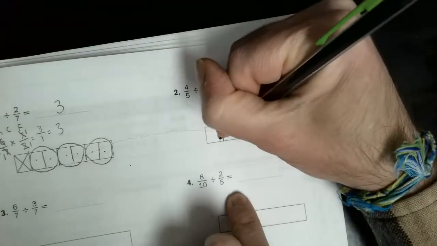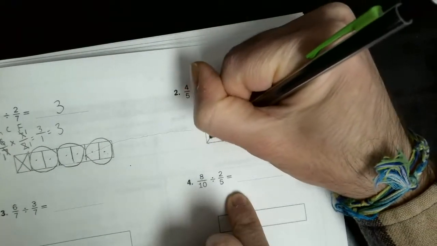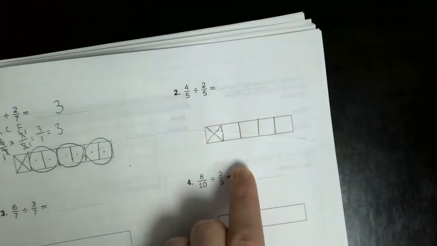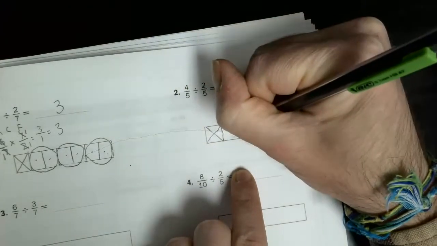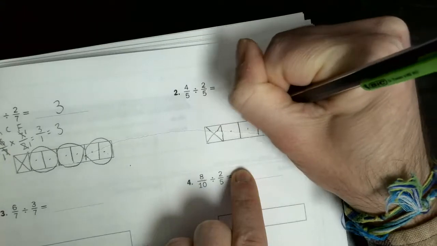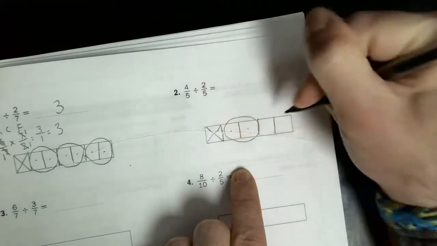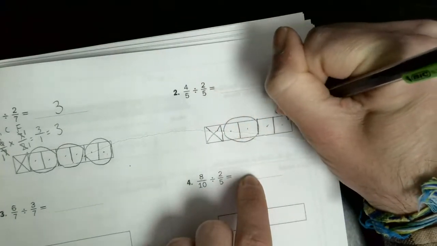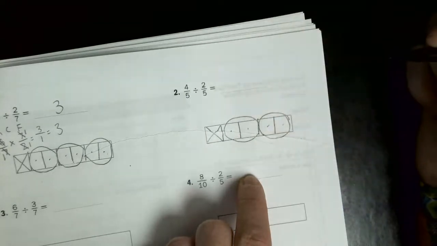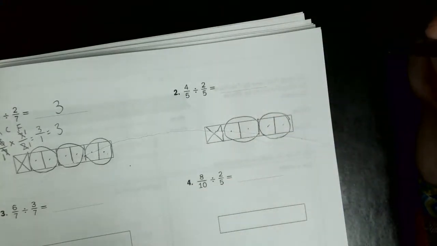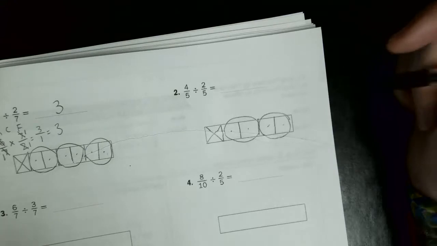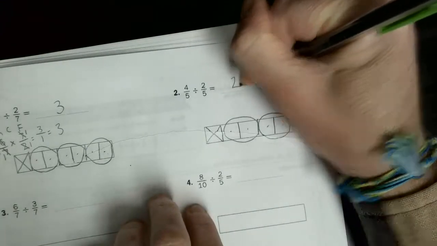It's kind of interesting. All right. So this is 5 fifths. We don't want 5 fifths. We want 4 fifths. So we're going to cross out one of the fifths, and then we're going to circle groups of 2 fifths. 1, 2. Give it a little circle. 1, 2. Give it a little circle. So that means we can make 2 groups. 2 groups of 2 fifths fit into 4 fifths. So the answer would just be 2.